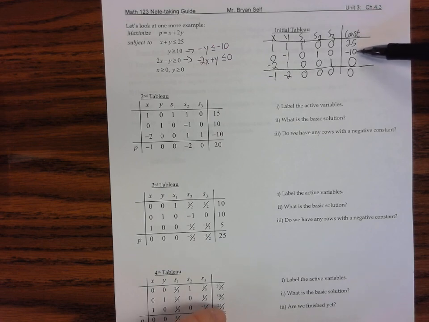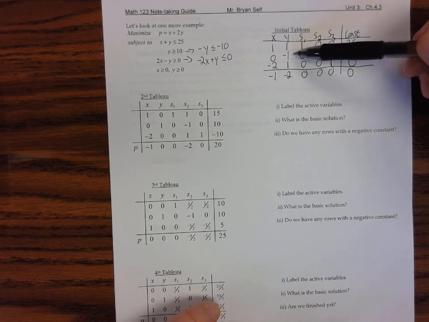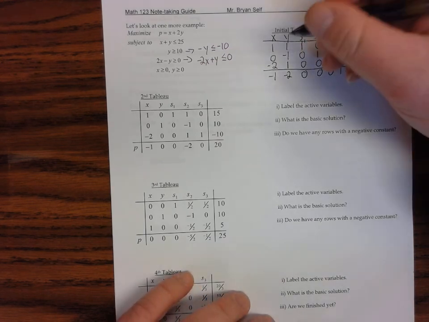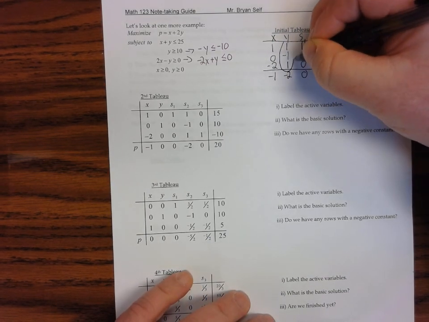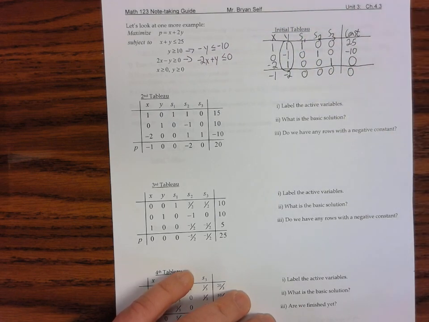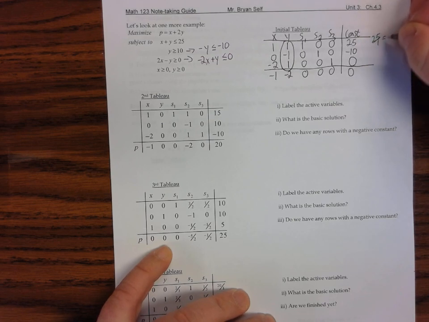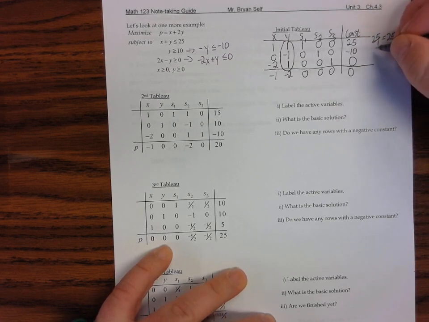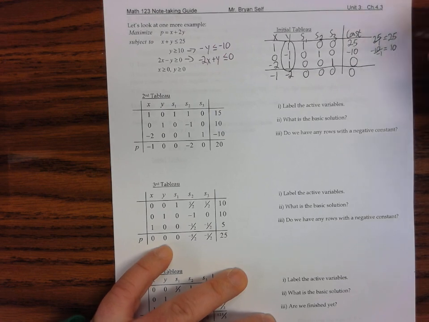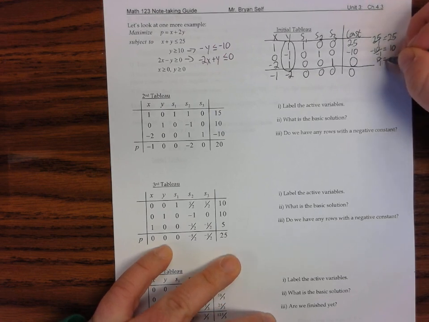Find the most negative number to the left of that negative constant. In this case, there's only one, so that will be our pivot column. We'll do our ratio test just as before. 25 over 1 is 25. Negative 10 over negative 1 is 10. 0 over 1 is 0.